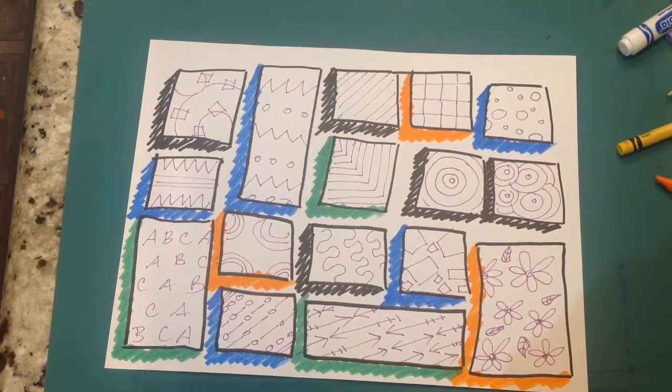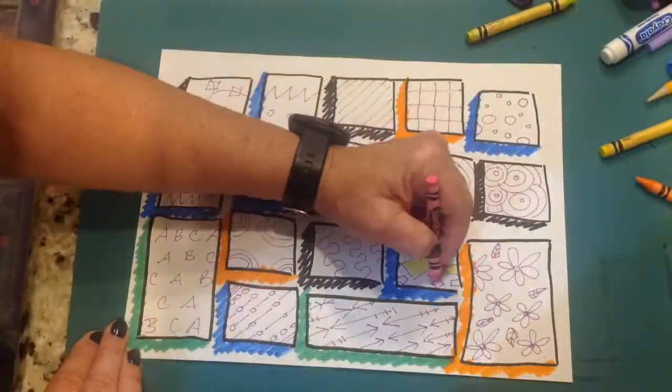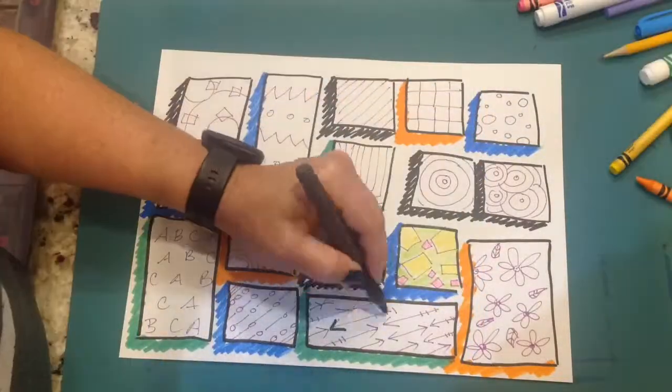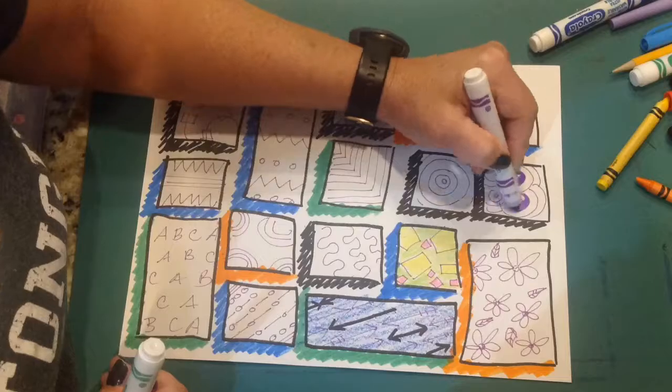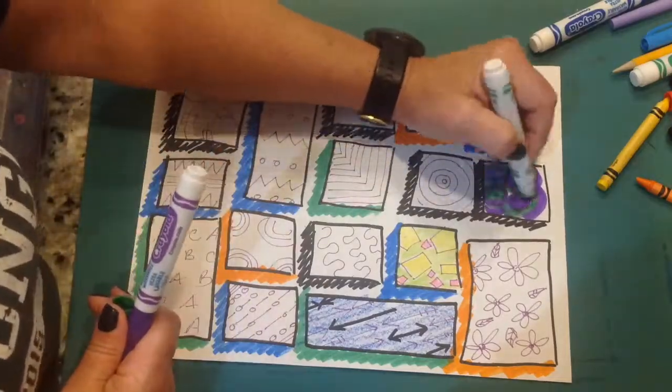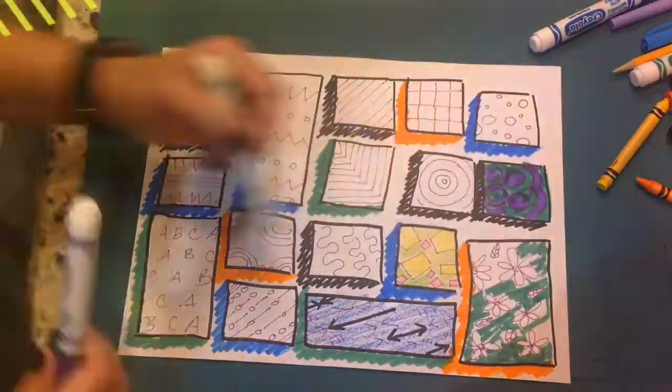Okay, so I've filled in my boxes with several different design ideas. Yours may not look anything like mine. Now I'm going to spend some time coloring it and making each item fancy or some of my favorite colors. Maybe I get a new idea as I'm coloring it. So let's see what I can do with all of these things put together.